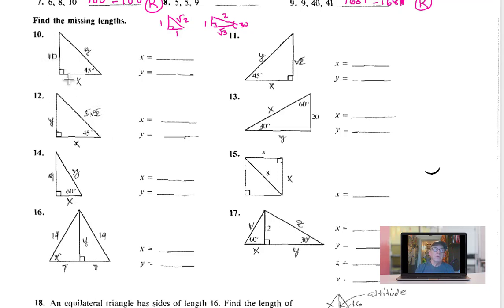So if 10 is one of the legs, the other leg is going to be 10, and the hypotenuse is going to be 10 times the square root of 2. I meant to just do the odds. Okay, so we'll do the odd over here. Here we have another 45, 45, 90 triangle. If one of the legs is root 2, x also has to be root 2 because it's the other leg. And then root 2 times root 2 is going to be root 4. The hypotenuse is going to be the square root of 4, which is 2.